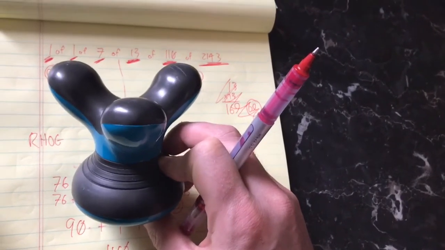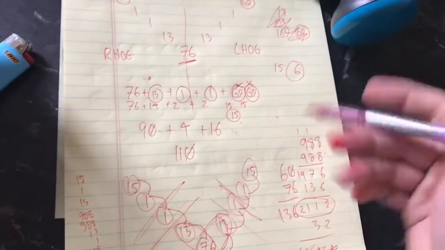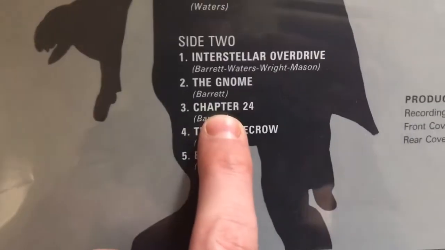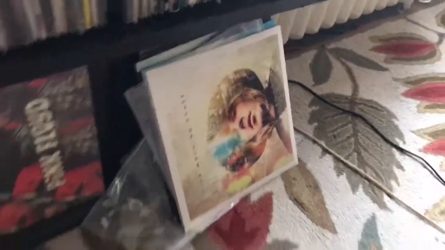Better. Like, what else can I find? I'm sitting here thinking exactly that. Yeah, there it is. I'm gonna listen to chapter 24 after. I was listening in the morning phase because it's little Betty's album.